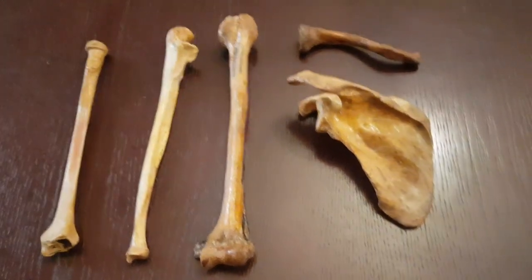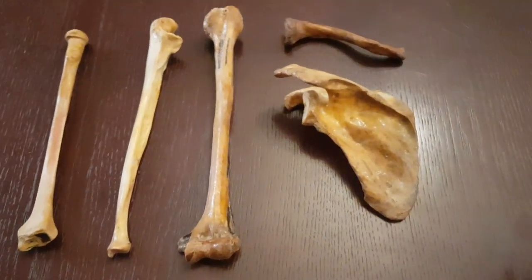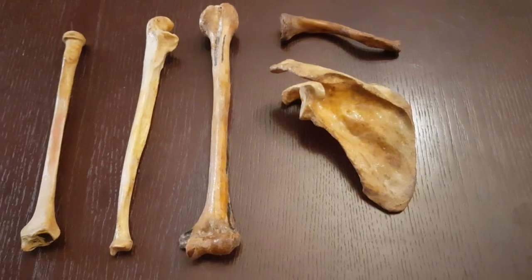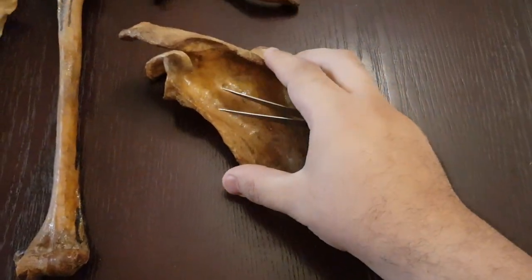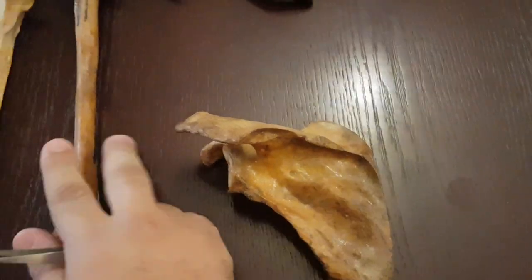Good morning, everyone. Today we are revising the bones of the upper limb. Let's start with the bones of the shoulder girdle. The first bone here is the scapula.